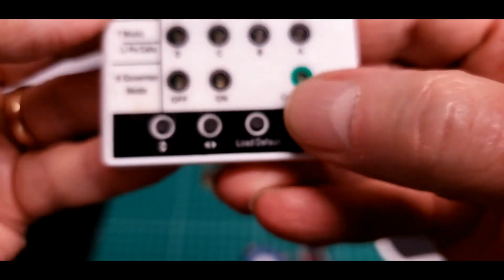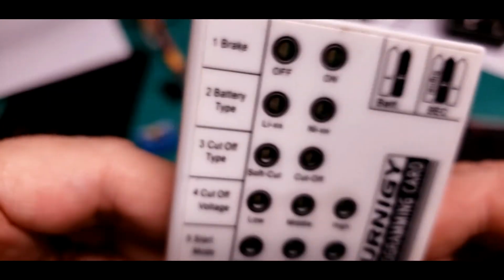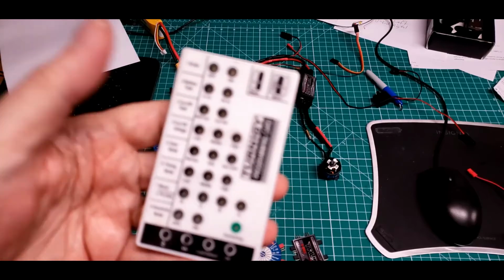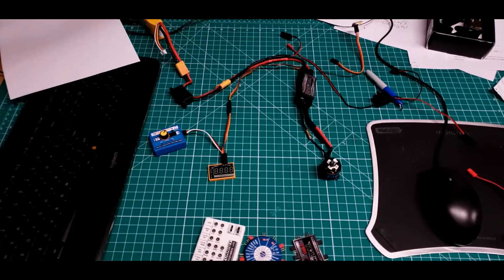Load defaults buttons down here, program that. So you used to plug your ESC into this to program it.